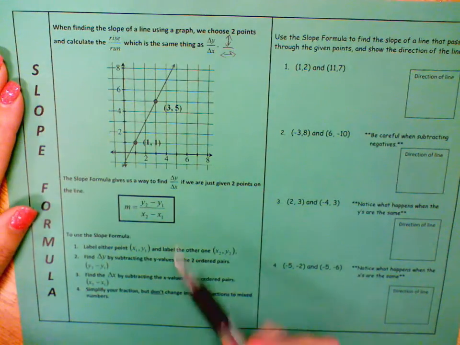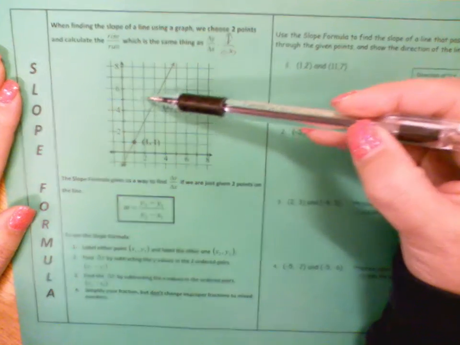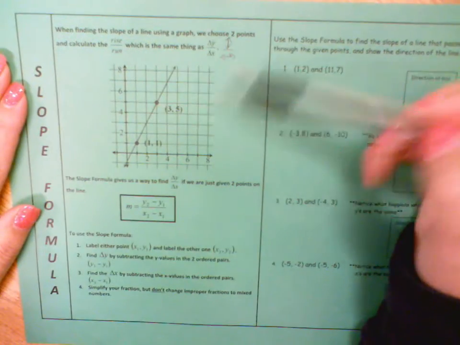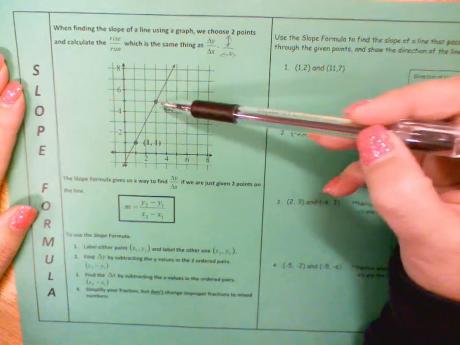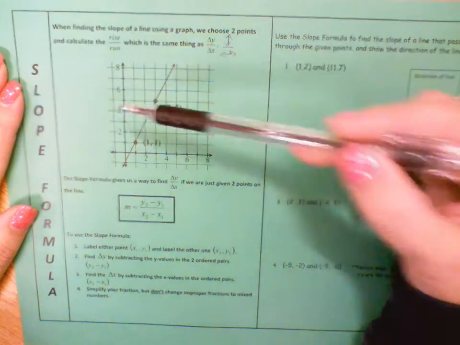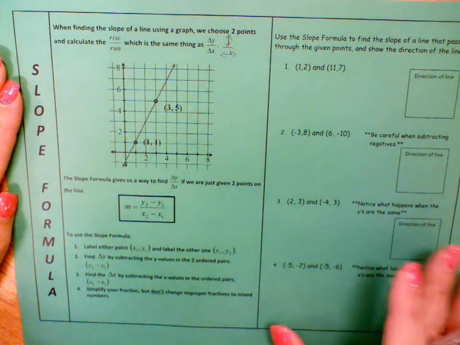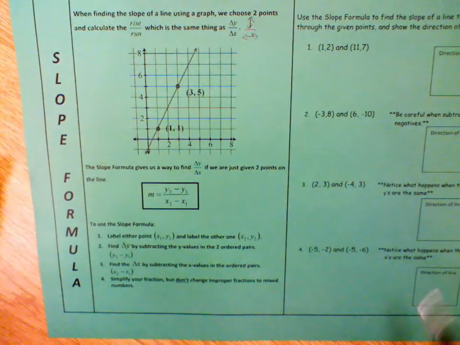Okay, it's the same exact thing that we've been doing on a graph here, where you are rising and running. That's the same as what I just said here. So we are going up or down, and then you go right or left. Okay, so what we're doing today is they are giving you a formula. You're not going to always have a nice little graph to look at.